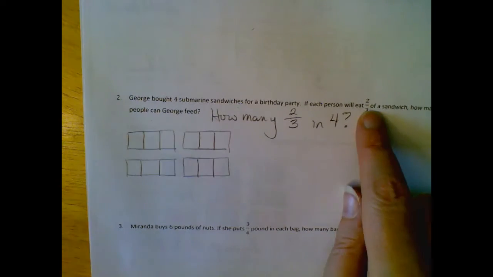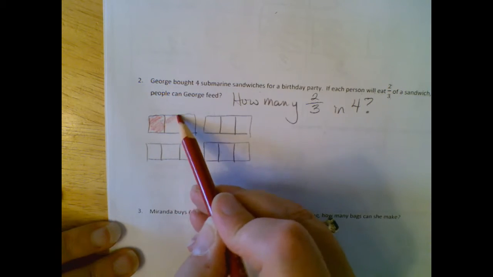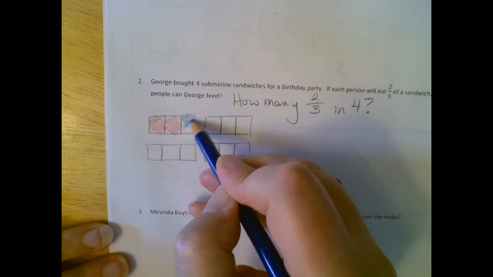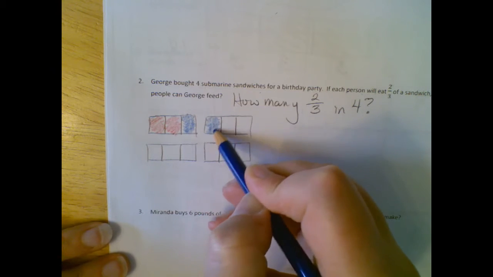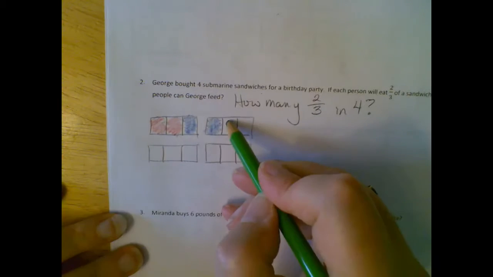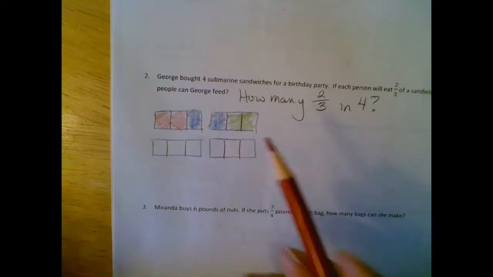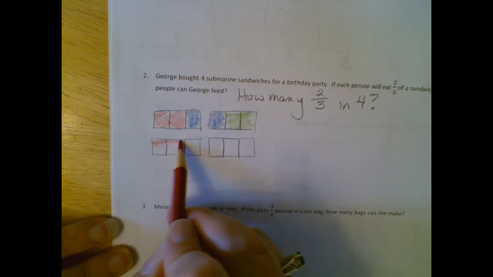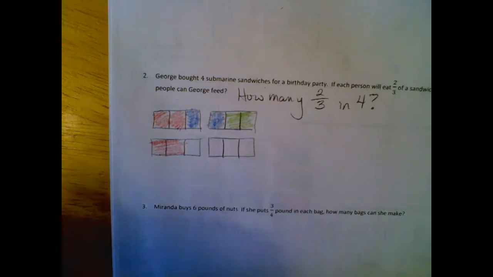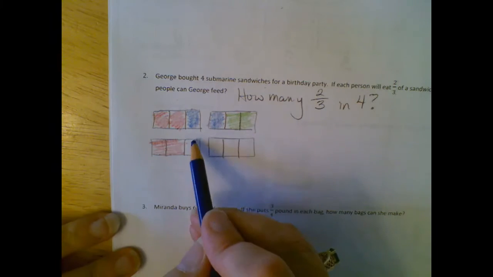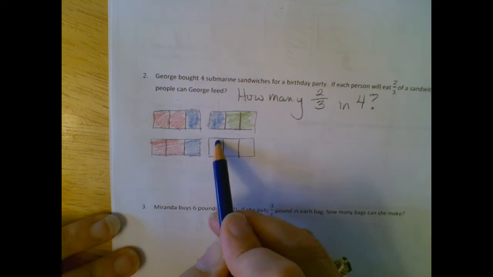Now, here's where we color it. And each person eats 2/3. So, of the 3, this person eats 2 of the 3. Next person eats the end of this one and the beginning of this one. And 2 of the 3. I like this way because it shows it just so nicely. This next person will eat those 2/3. These 2/3 the next person gets.